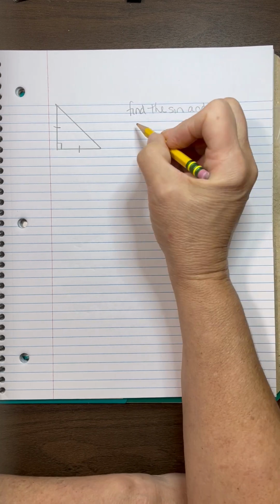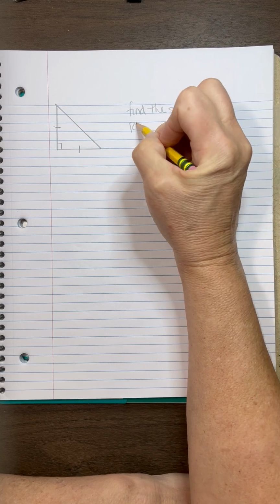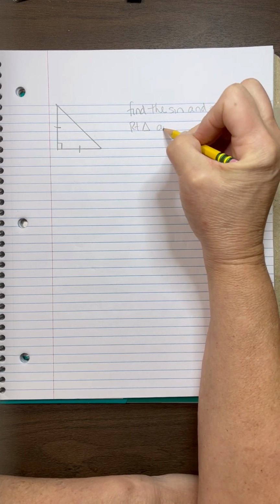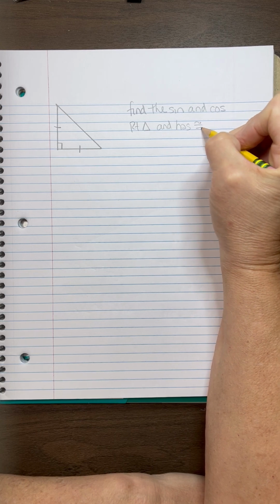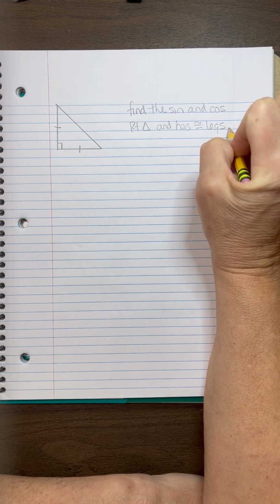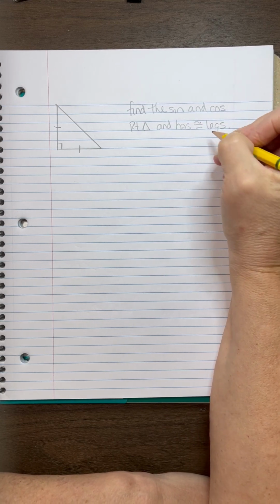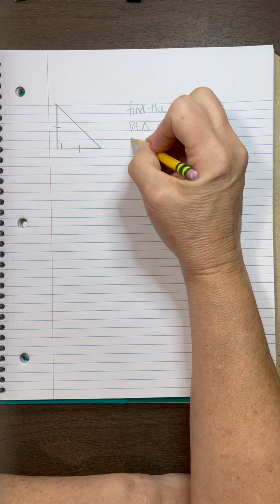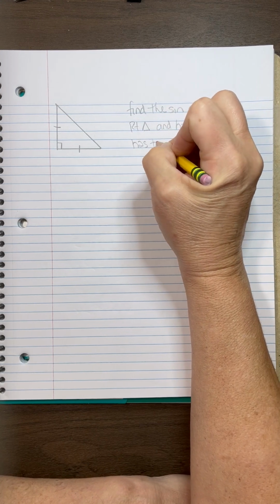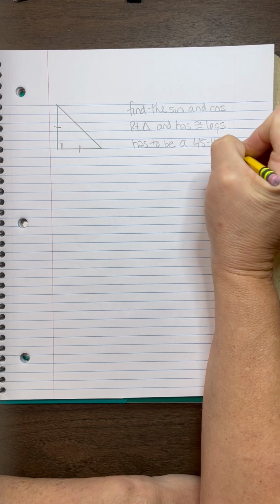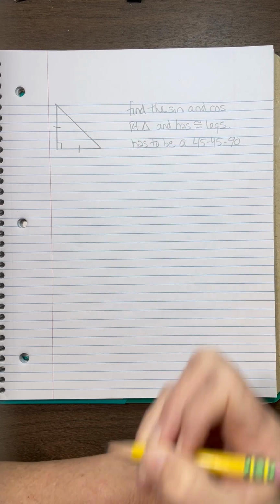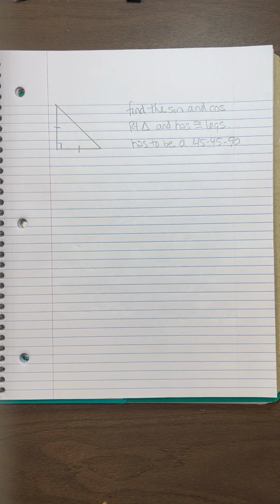All right, so it's a right triangle and has congruent legs, right? If that's true, then it has to be a 45, 45, 90. Because if the legs are the same and it's a 90 degree, or it's a right triangle, it has to be that.